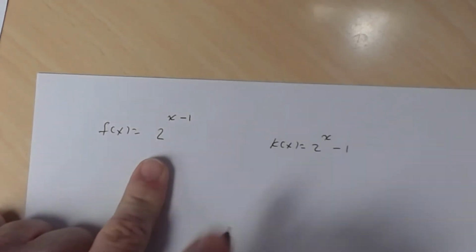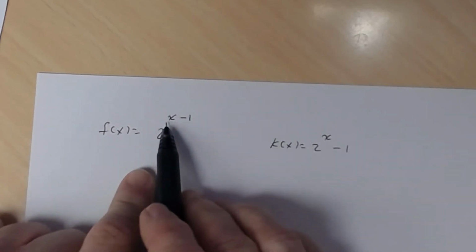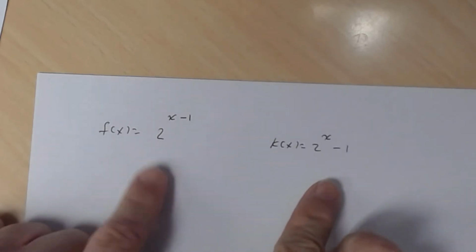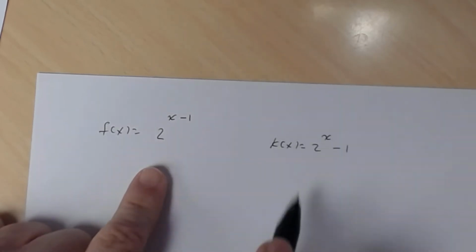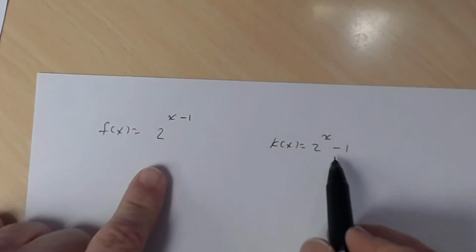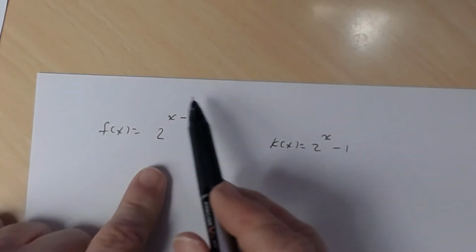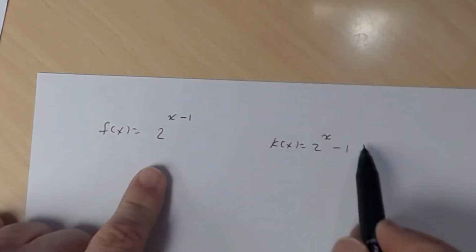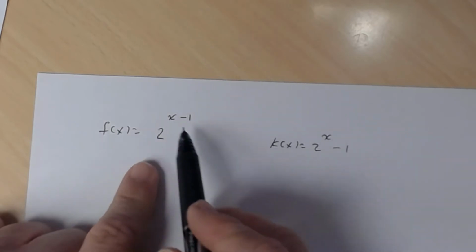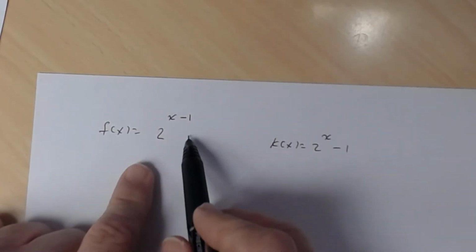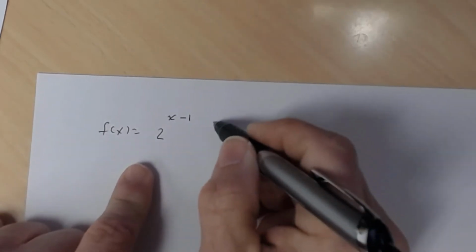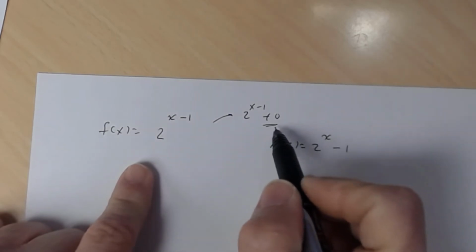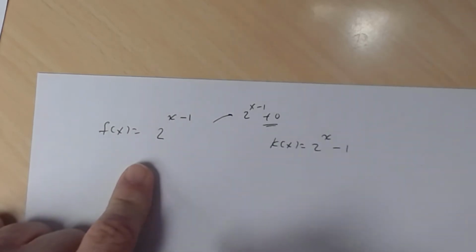See this? Here, the exponent is x minus 1. Here, the exponent is just x. All right, so don't confuse those two. Those are two different functions. Notice that here, it's 2 to the x, and then subtract 1. Here, 2 to the x minus 1. Okay? So here, that negative 1 represents a horizontal asymptote. Here, the horizontal asymptote is 0. See that plus 0? Remember, you can write this as 2 to the x minus 1 plus 0. So this right here is your horizontal asymptote, which is the x-axis. All right, so don't confuse those.